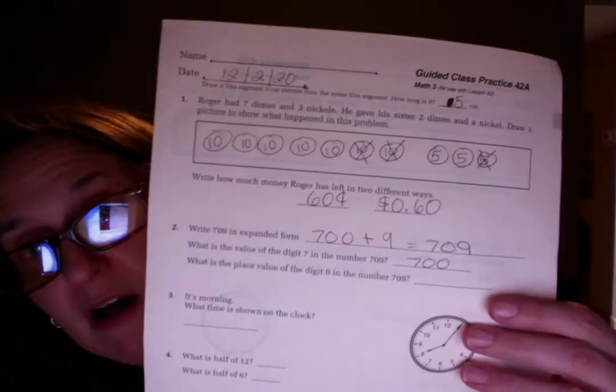What is the value of the digit 7 in the number 709? Well, if you remember, value, they're looking for a number. So what's the 7 worth? Well, it's in the hundreds. So that 7 is actually 700.